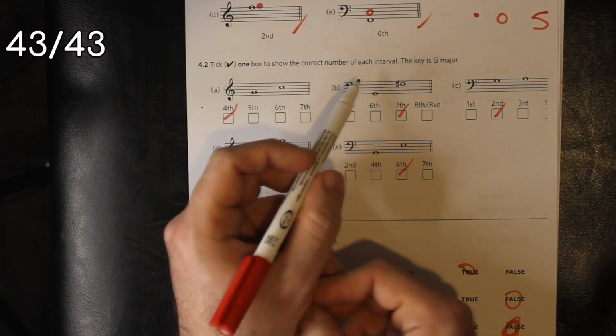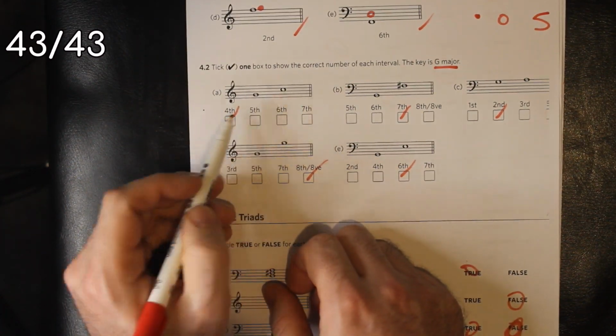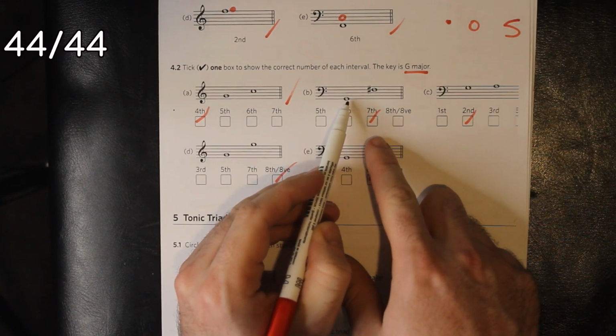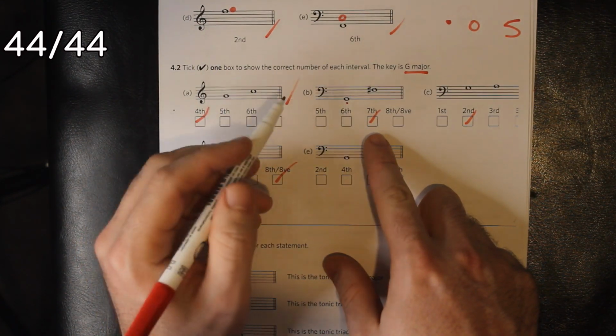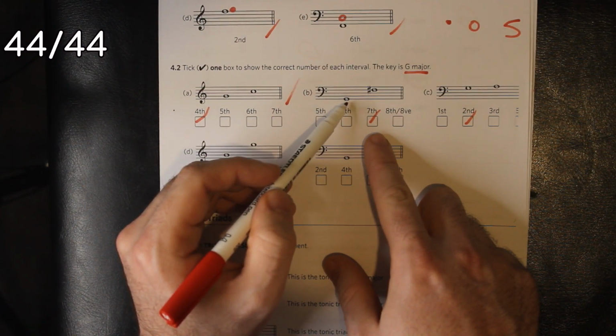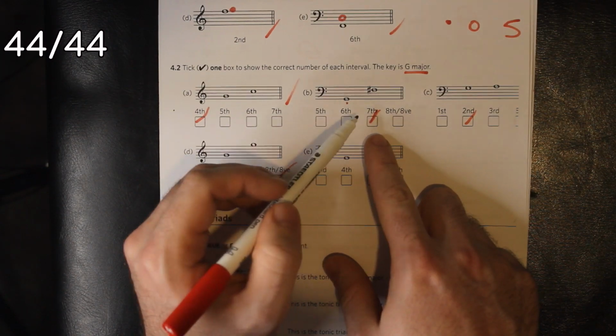Show the correct number of each interval. The key is G major. So G going up to C is a fourth, so I've got that one correct. We've got the G. Now this is where I got a little bit confused, so let's see if I've got it right. So this is a G, and this is going up to an F sharp, and that is, oh thank God, yeah, that's a seventh.